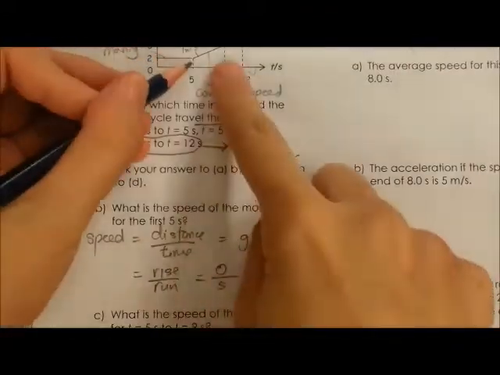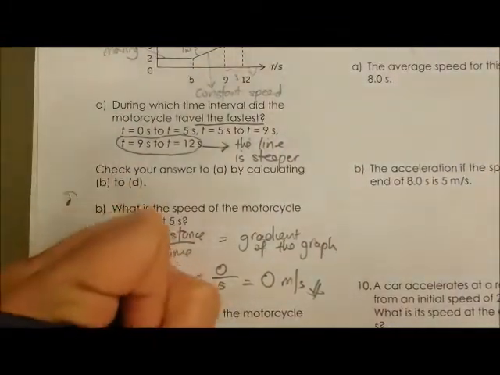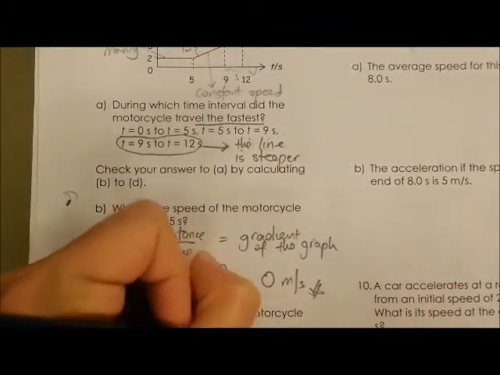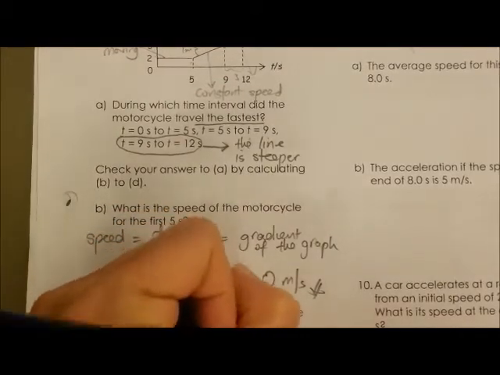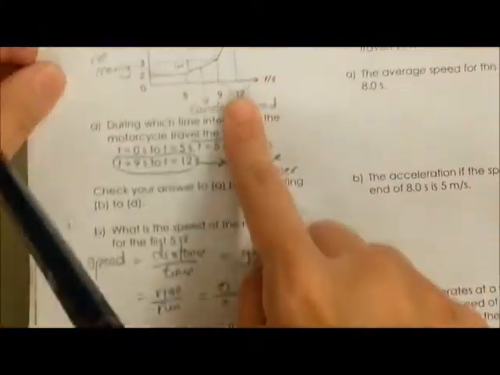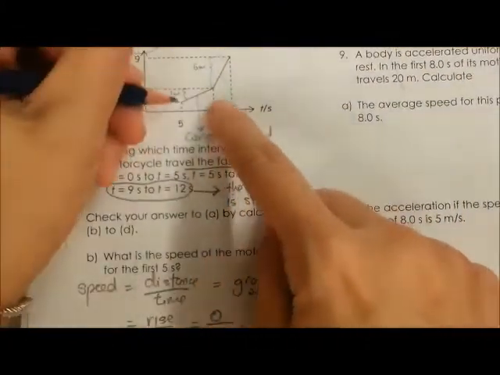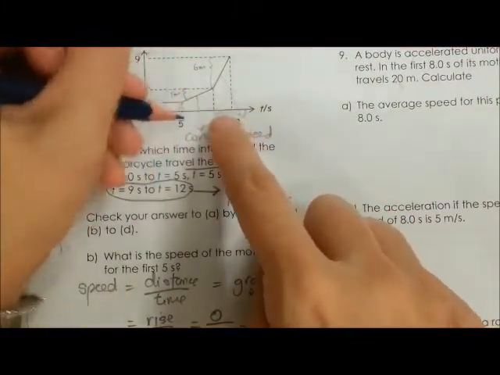For 5 to 9, speed equals the gradient of the graph. The gradient here, rise will be 3 minus 2 and run will be 9 minus 5.